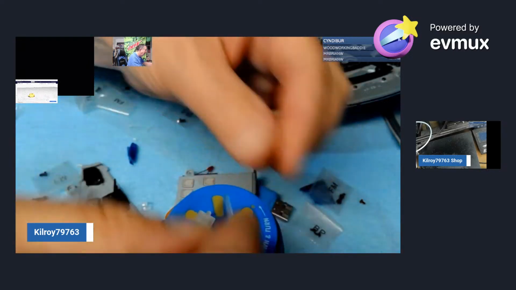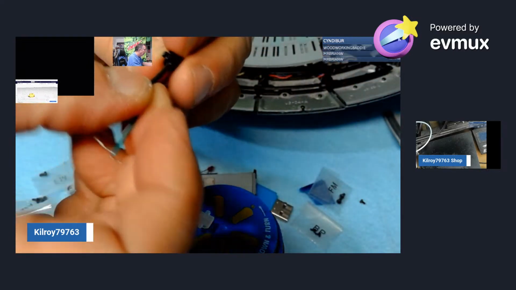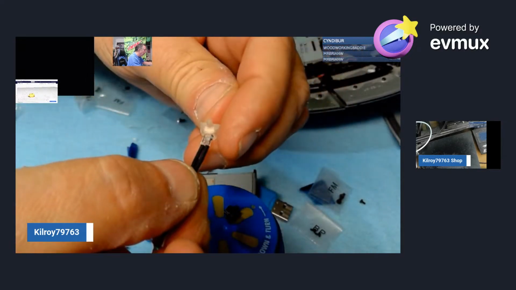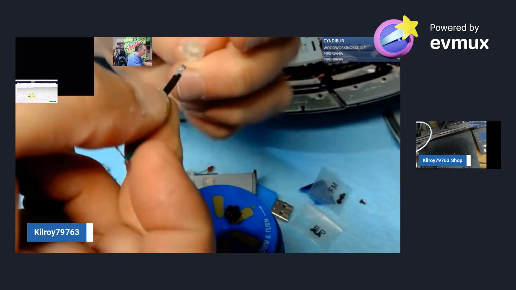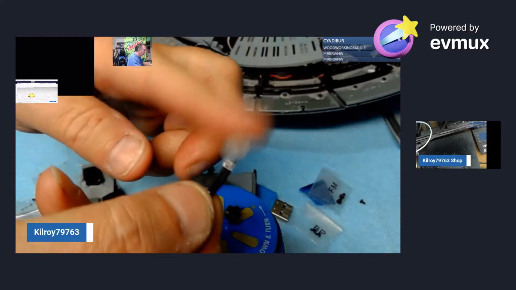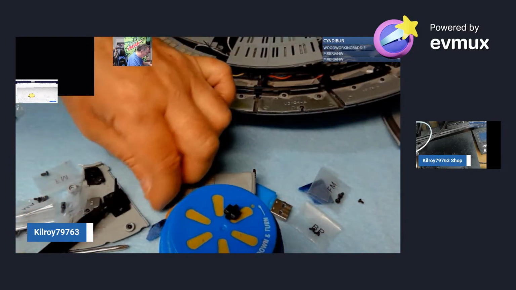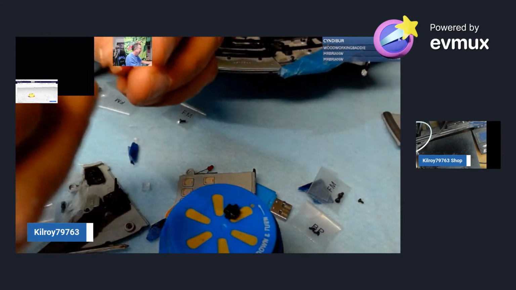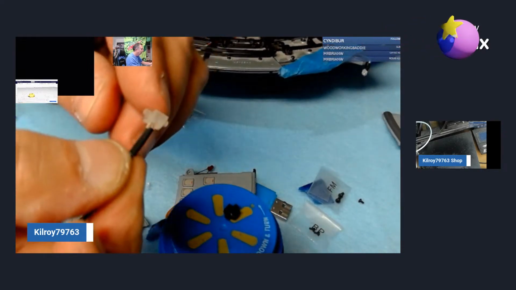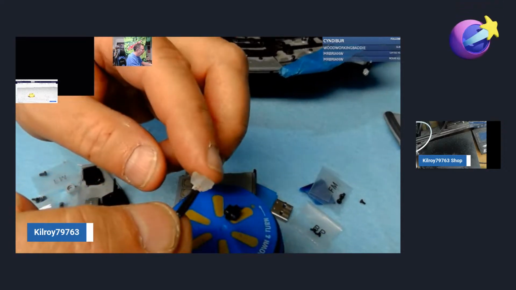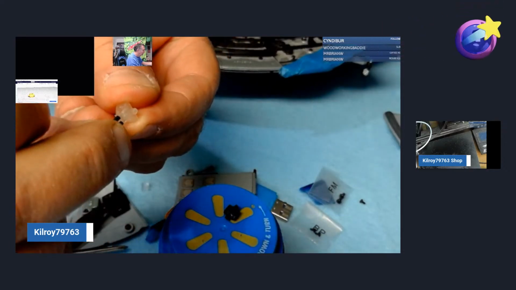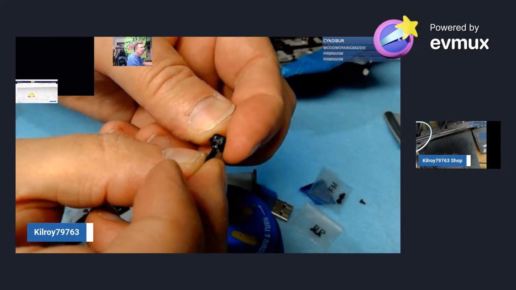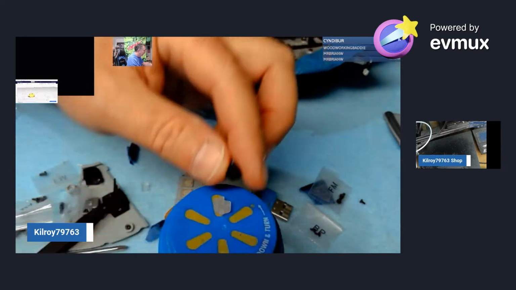Now, would it really matter? Probably not. But see, at least that one doesn't fall off, right? This one... I lost it. I really did. No, here it is. This one, yeah, I don't know. No, I like that better.